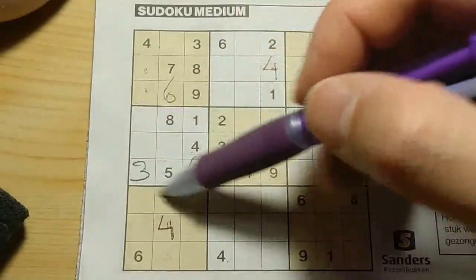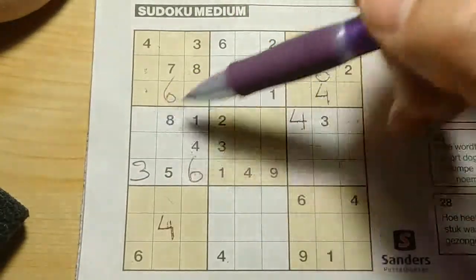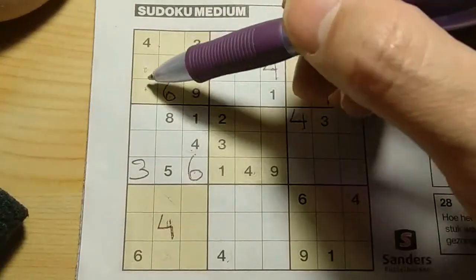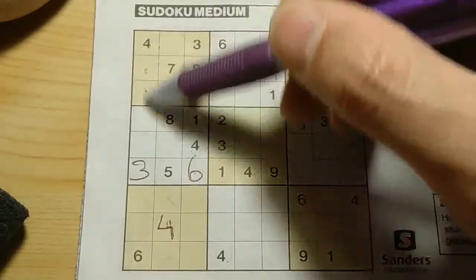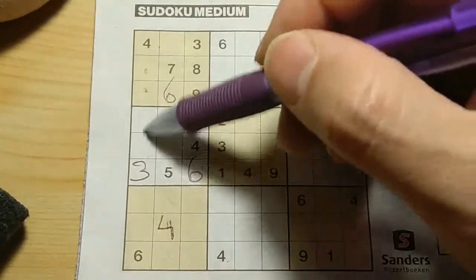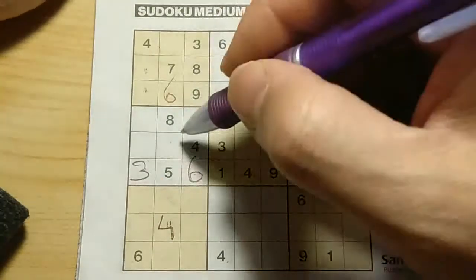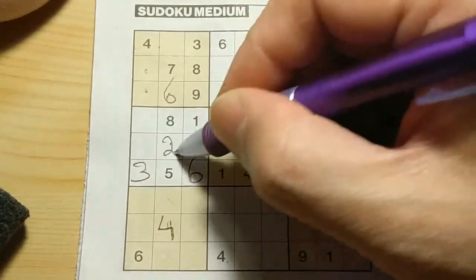That means in this big square, 3 missing numbers. One of the missing numbers is a 2, because we have a 2 in this column, so no 2 in these 2 boxes. That means 1 box remains for the 2, that is this one.